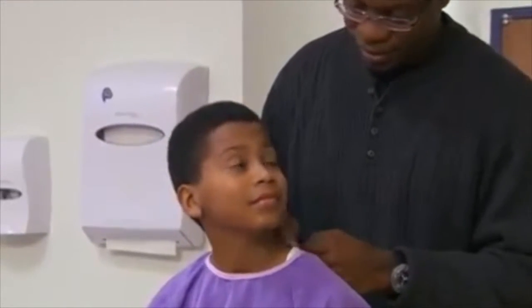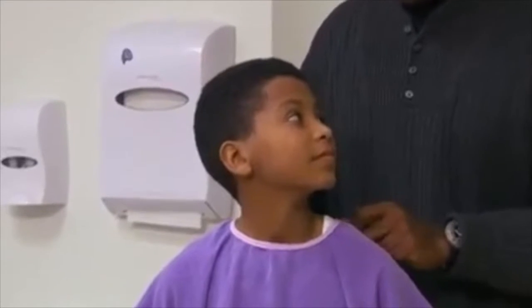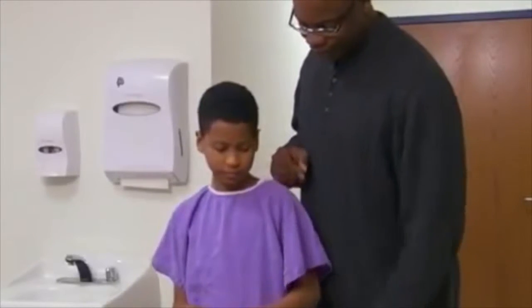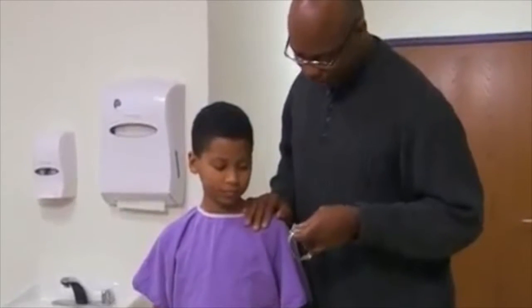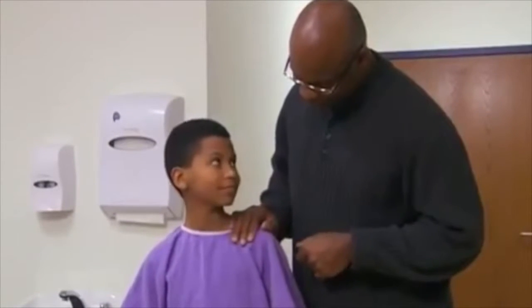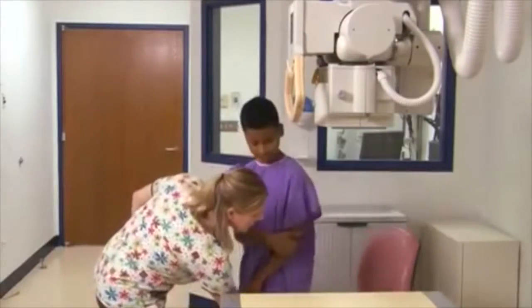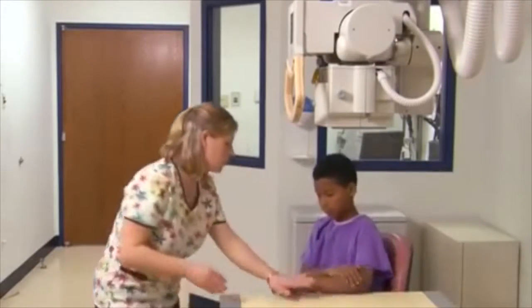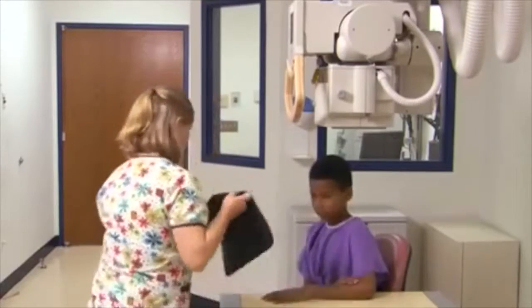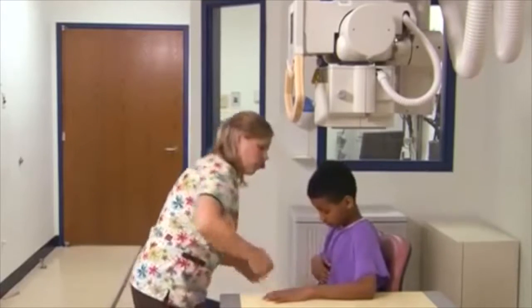Depending on what part of your body needs to be X-rayed, you might have to put on a hospital gown. You'll also need to take off all jewelry, watches, and glasses. Metal gets in the way of taking a clear picture. The X-ray technician, tech for short, takes you to the room with the X-ray machine and a table to sit on, lie on, or stand beside.